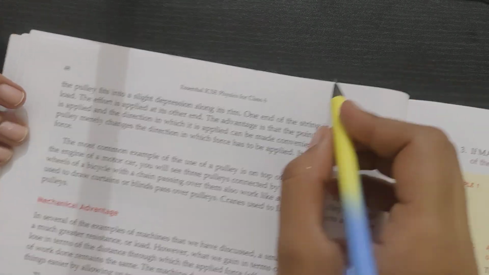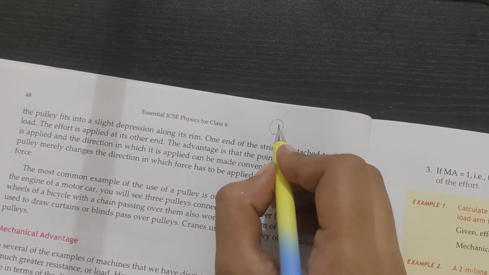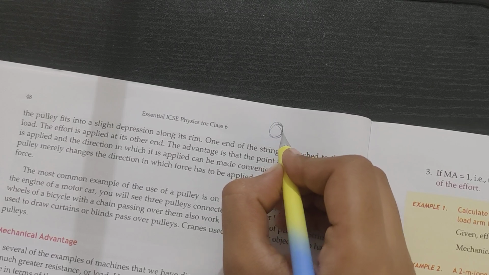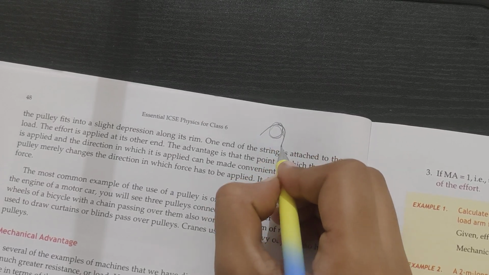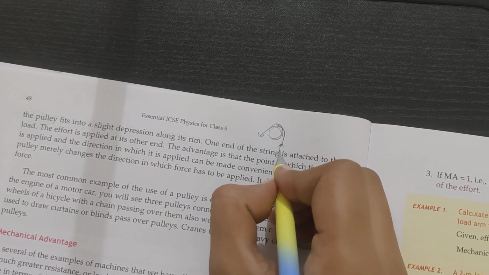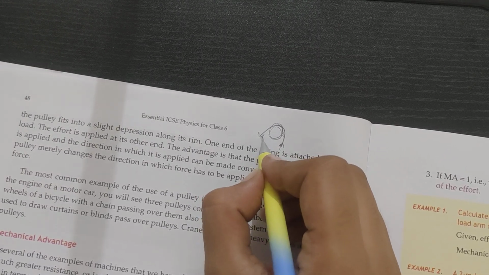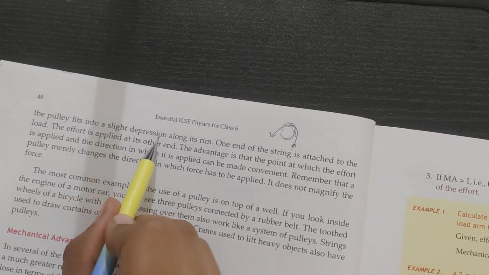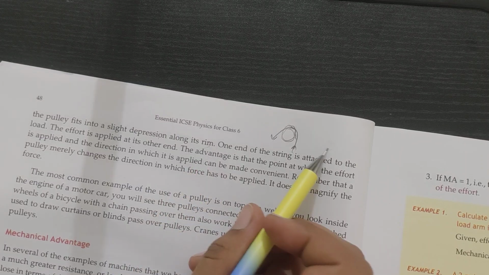From the center there is some space in which the rope fixes properly, so that the string can fix properly on it. That's why the slight depression is there along the rim of the pulley.